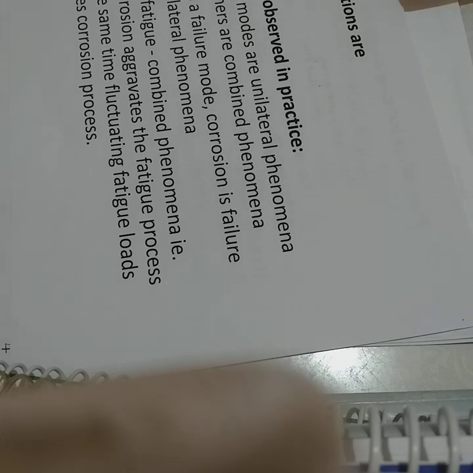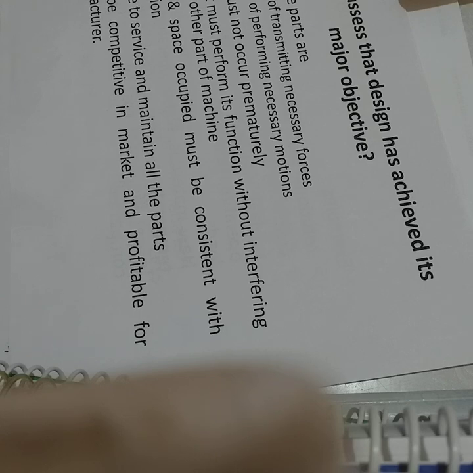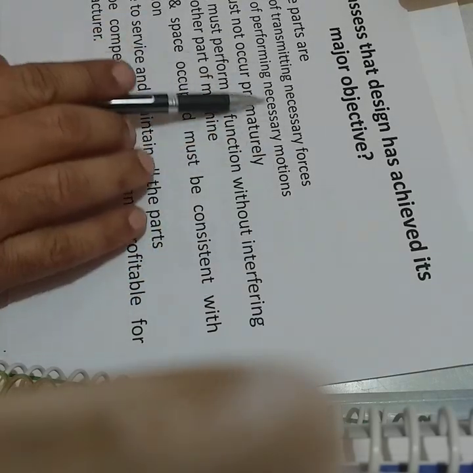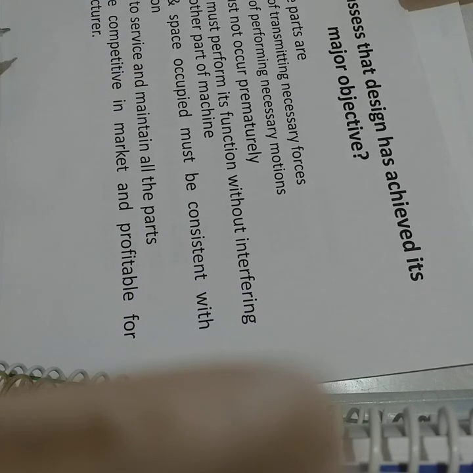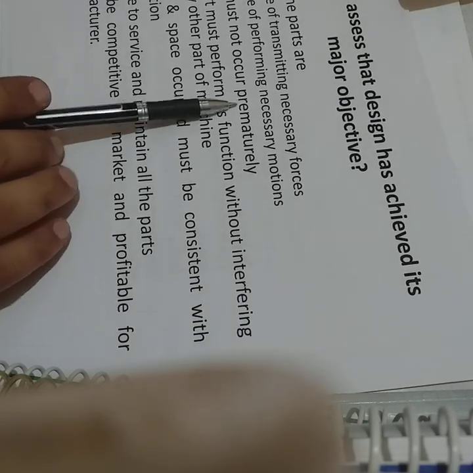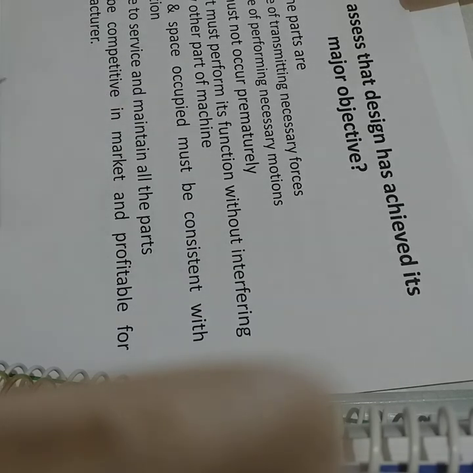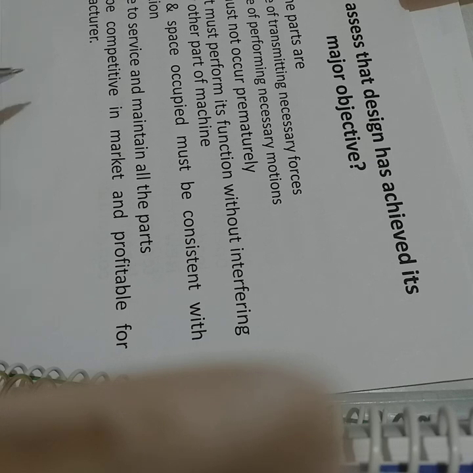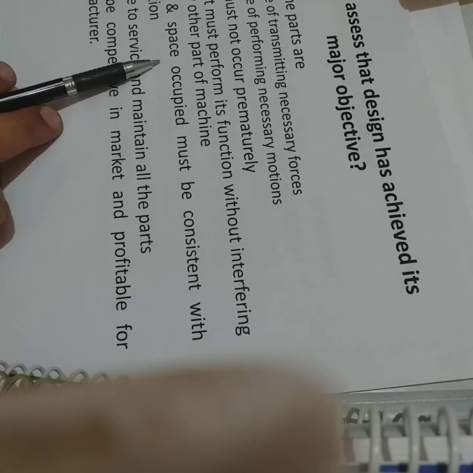Then we learnt about the major objectives when designing. All parts should be capable of transferring necessary forces and performing necessary functions. Failure must not occur prematurely, that means it should run for the predetermined time. Each part must perform its function without interfering with any other part of the machine. Weight and space should be consistent with the application, that means it should not be too bulky.